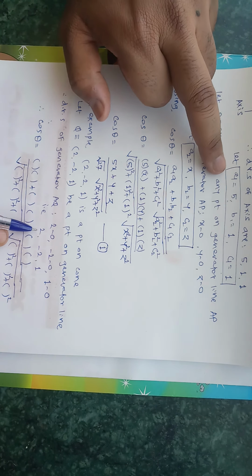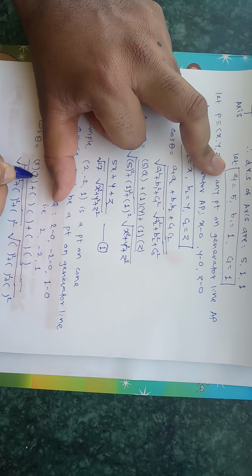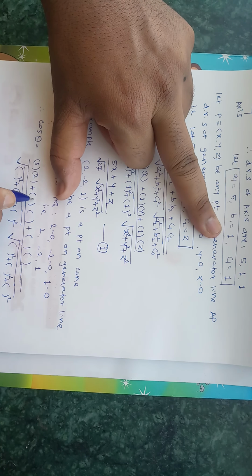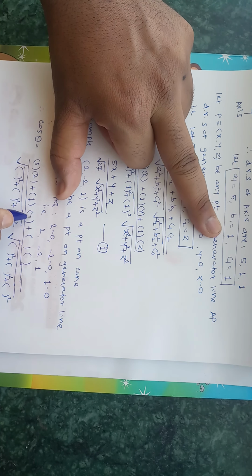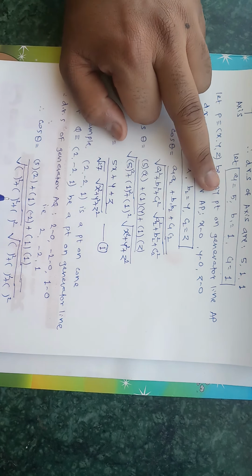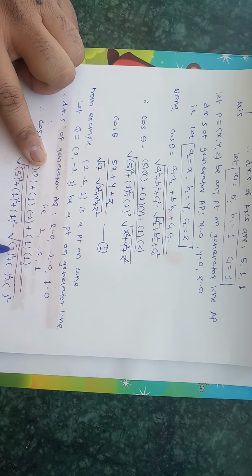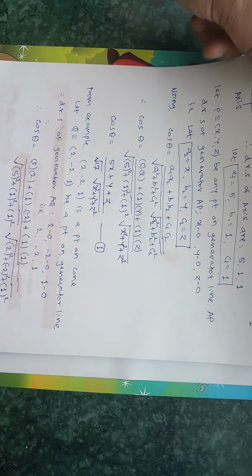So a1 into a2 means 5 into 2, b1 that is 1 into b2 which is -2, c1 is 1 and c2 is 1. Then a1 square plus b1 square plus c1 square is 5, 1, 1, and a2, b2, c2 means 2, -2 and 1.